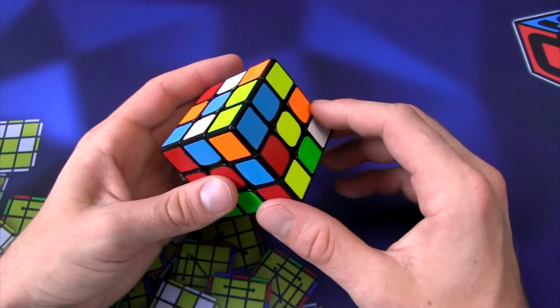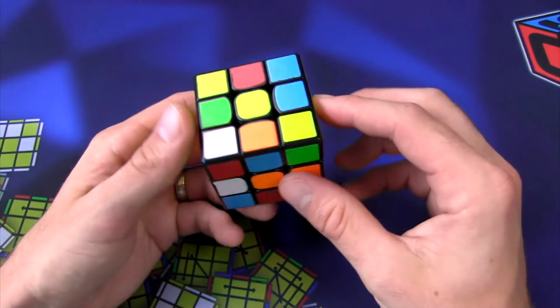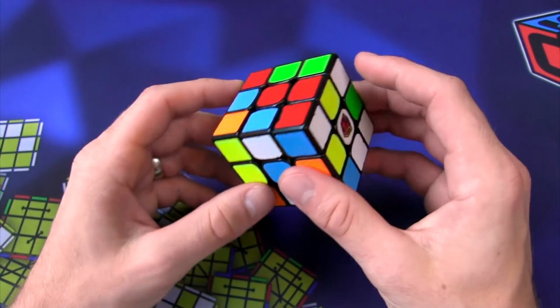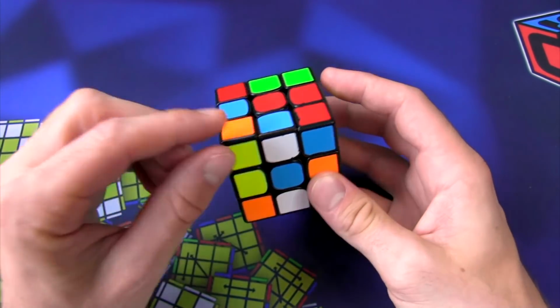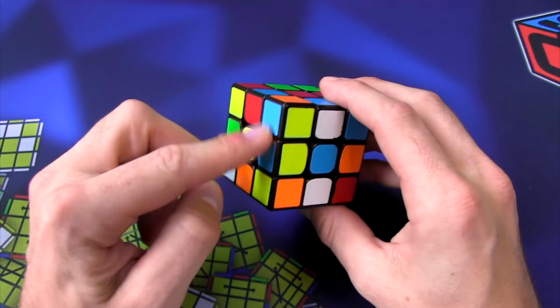Okay, so I've just hand scrambled it, and we do have a pair here. Now, we could just insert the orange cross pieces and insert that as a pair at the end, or we can use that as a corner for the yellow cross or the blue cross.